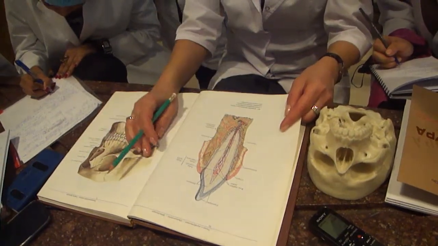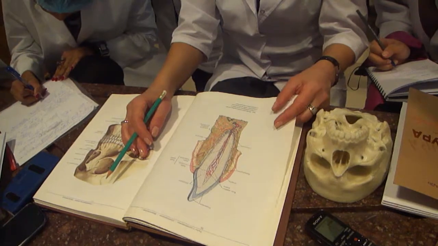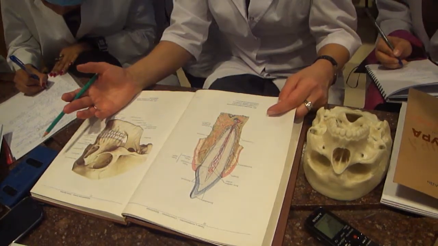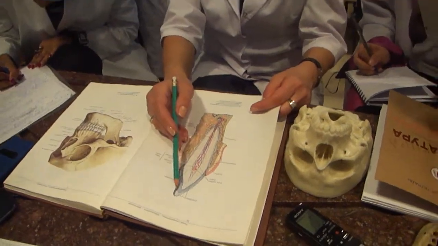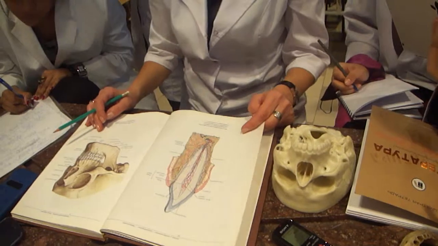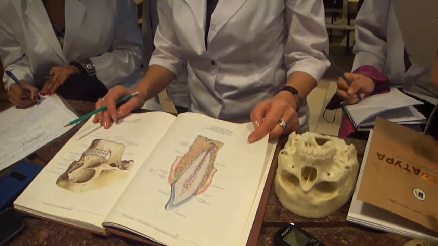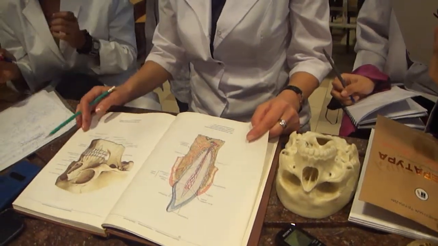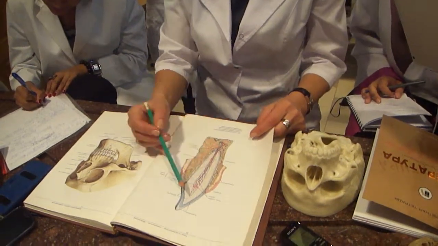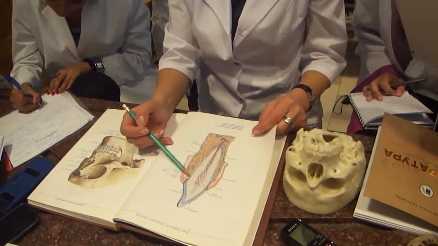96% of it is inorganic substances, which form this hardest tissue. Bone is 70%, this is 96%. That is why it is also called substantia adamantina. Adamant, do you know? Like brilliant, substantia adamantina. And the root is covered by cementum.